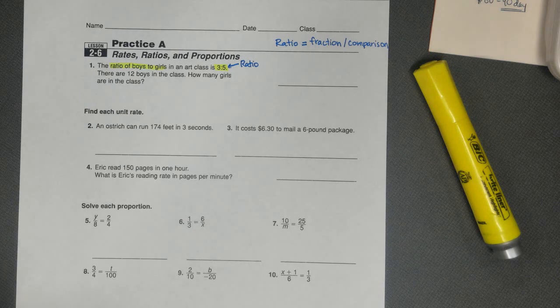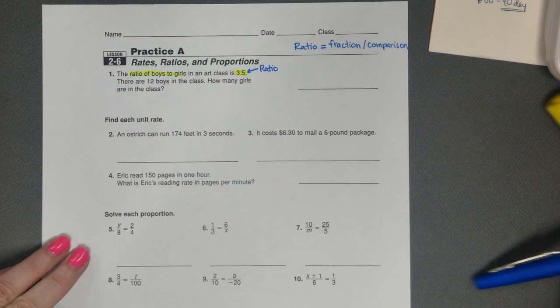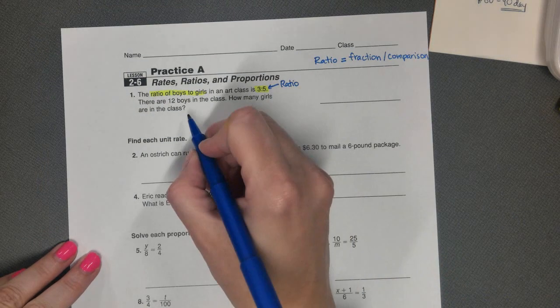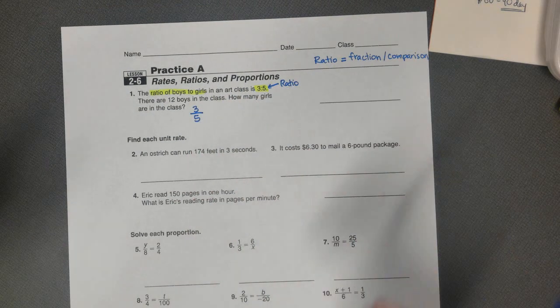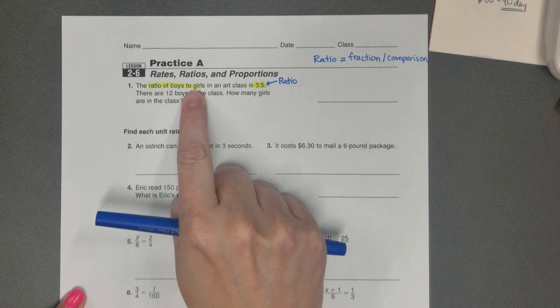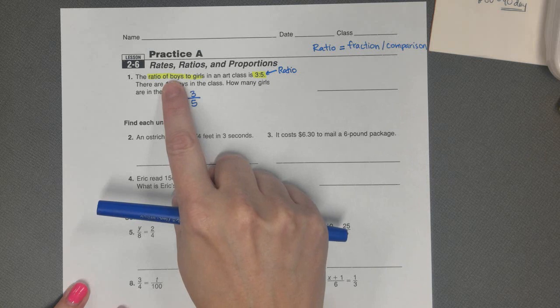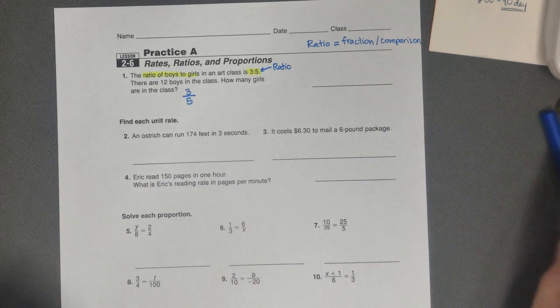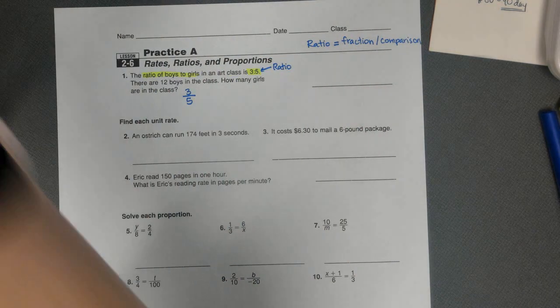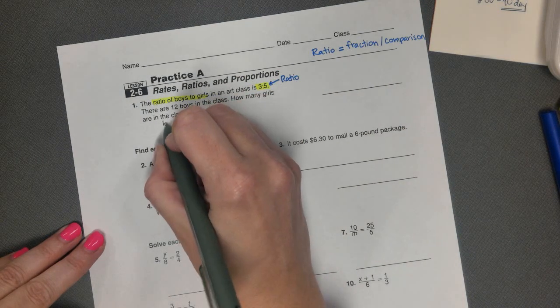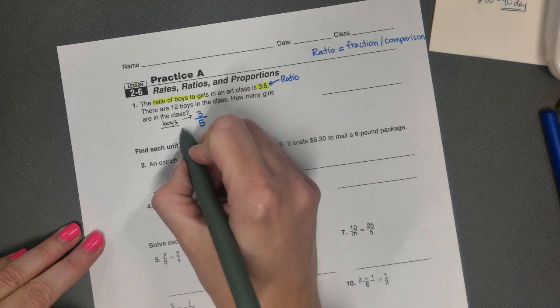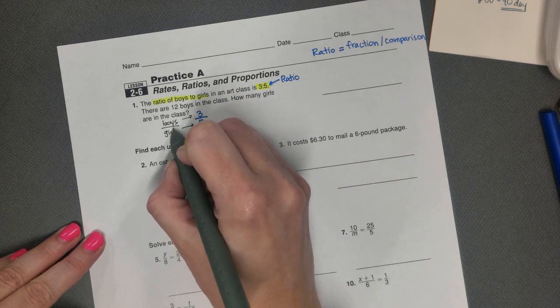Okay, so when we're writing this out, actually, let's write it right here. So it's 3 to 5. Do you notice that it says the ratio of boys to girls? So because boys comes first, the number on the top represents the boys. The number on the bottom represents the girls, okay?